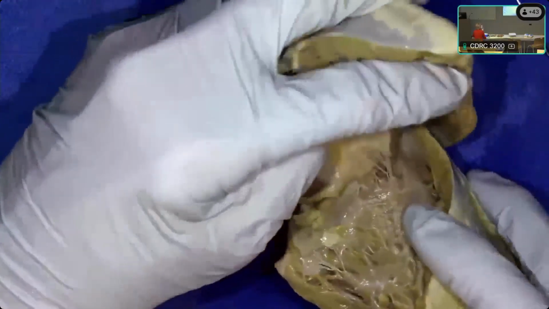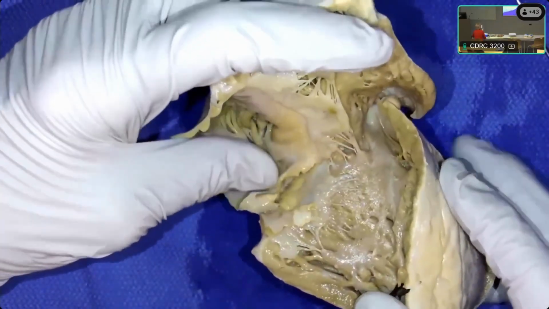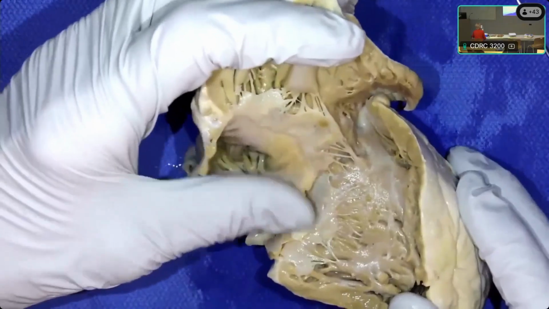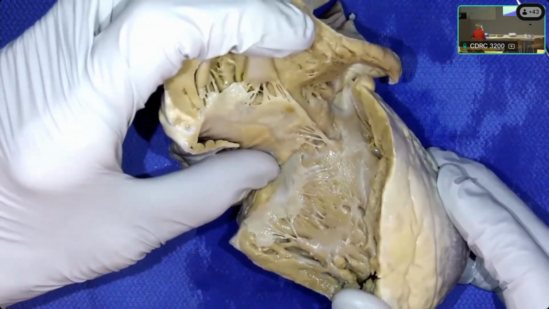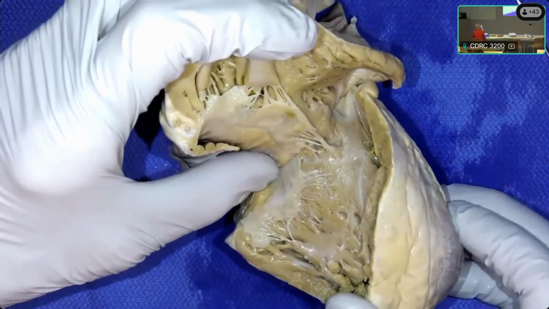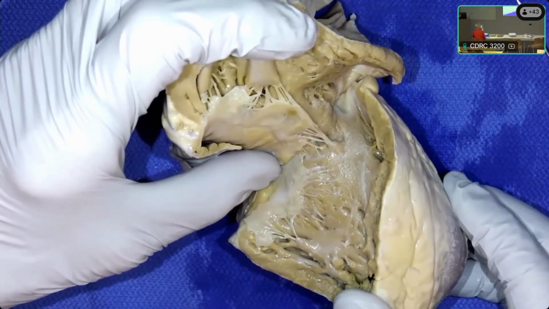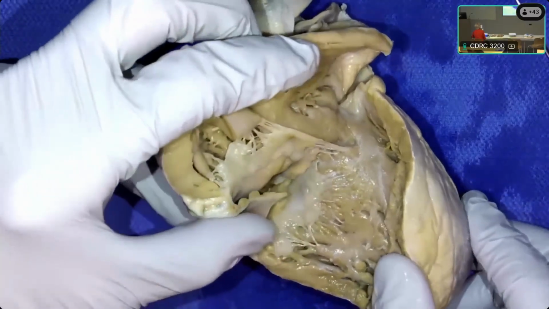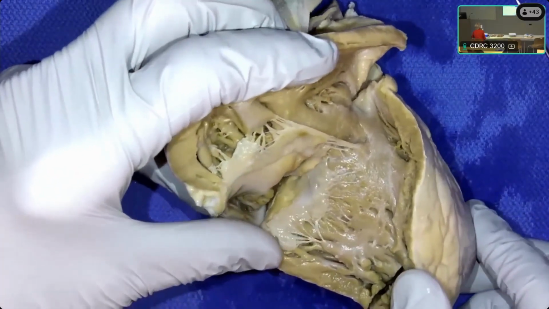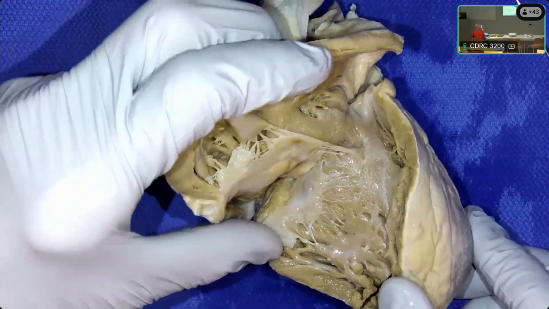So we use the ventricle that's on the right side of the patient, where we place our hand with the fingers in the outflow and the thumb in the inflow. Is that correct?